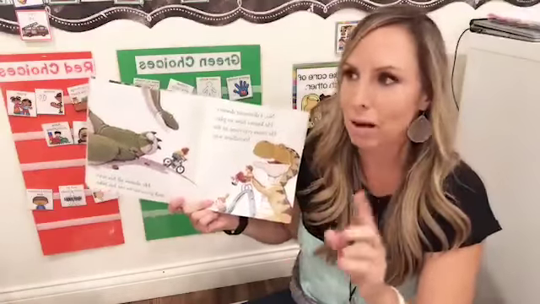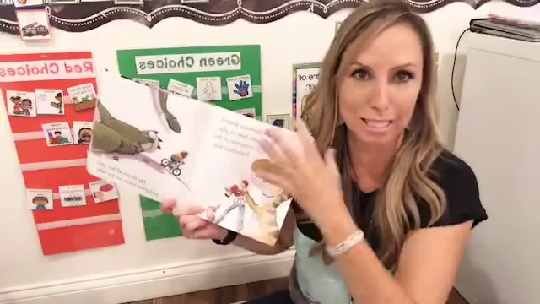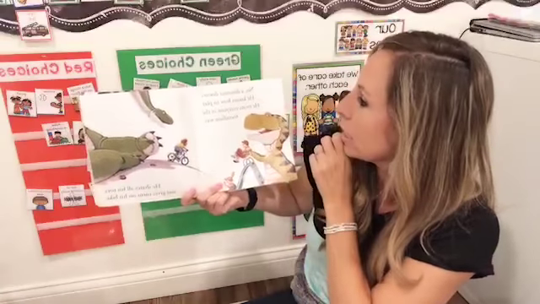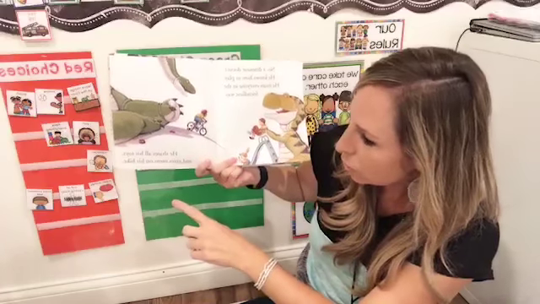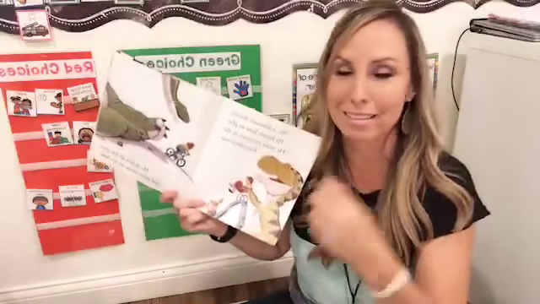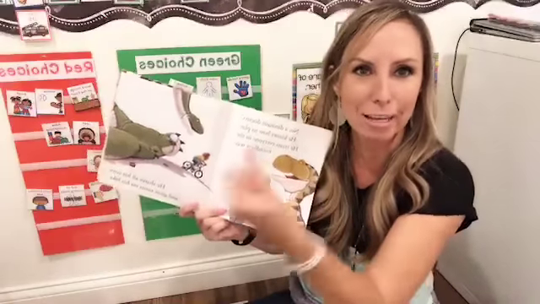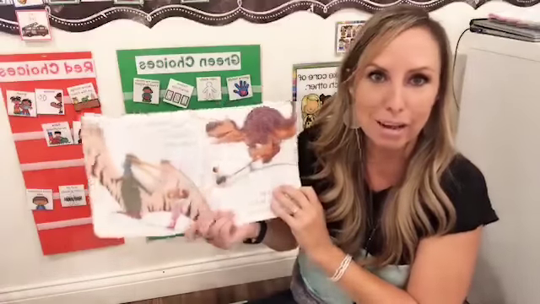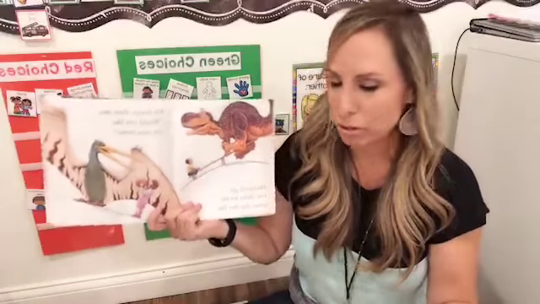But what I do like about it is the dinosaur made all these red choices at the beginning of the book. But look what happens. He knows how to play, and he treats everyone in the friendliest way. He shares all of his toys, and he gives turns on his bike. So what happens, and this happens a lot in your classroom, right? Somebody can make all these bad choices, and then they can flip their day around or flip their choice, and they can start making green choices. Or they can start making good choices, what we typically would call it.